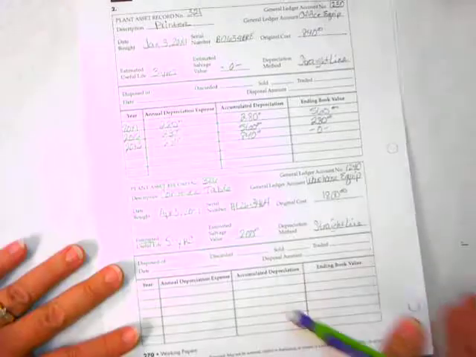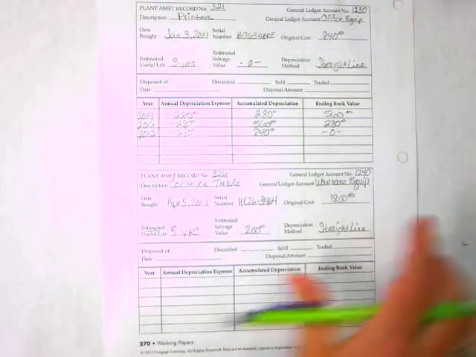Okay, and then, so for the warehouse, where's my warehouse? There's a lot of papers. There's the warehouse. And the conveyor table, I guess we need that one too, don't we?